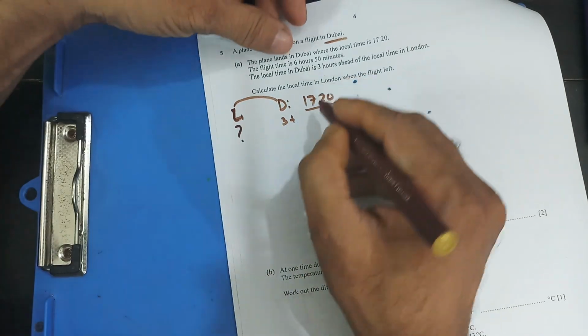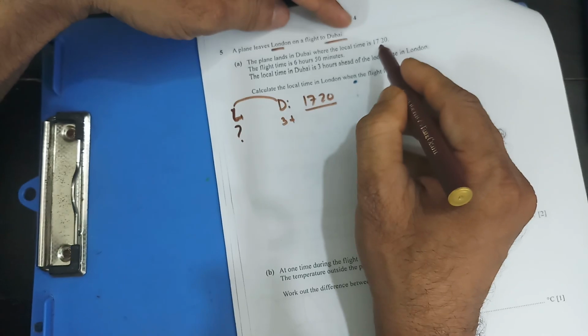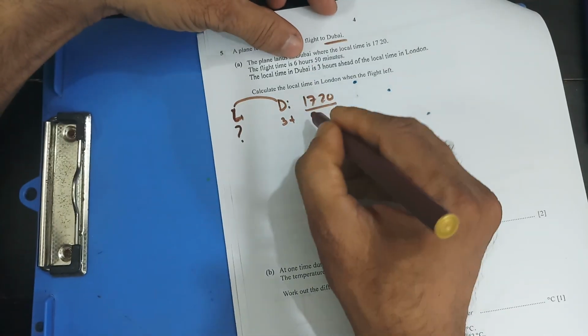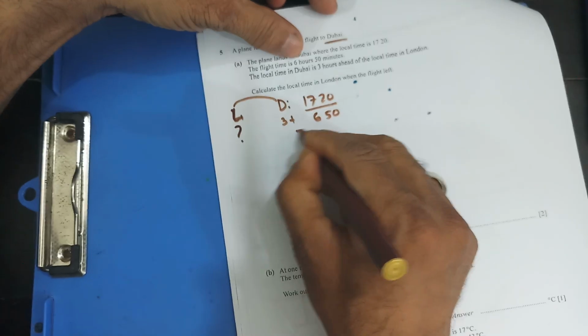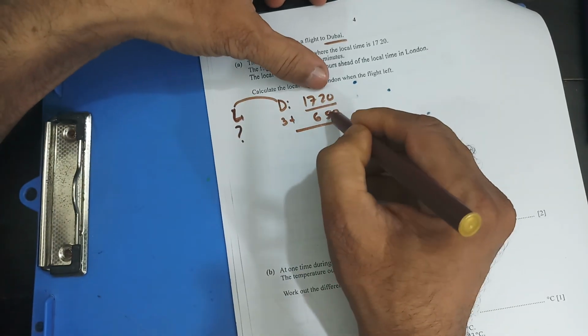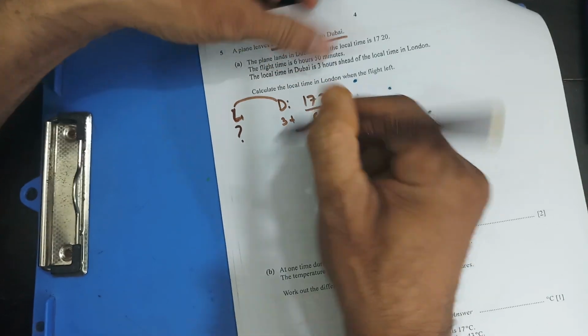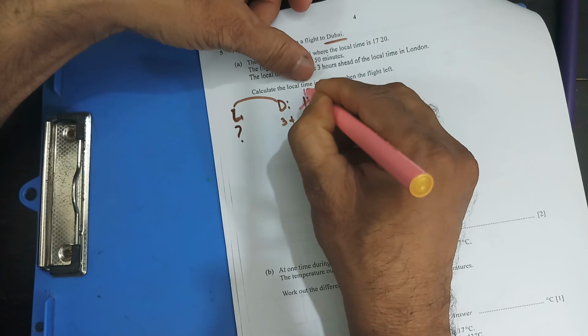Okay, so it's 1720, and it's a 6 hour 50 minute flight. So let's subtract 6 hours 50 minutes. Okay, so from here, see this 2 is less than 5. So I'm gonna cut this 17 hours and make it 16.